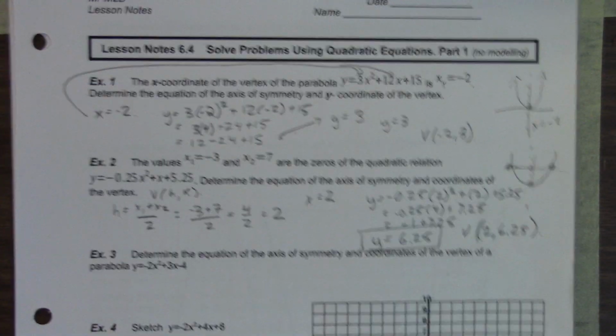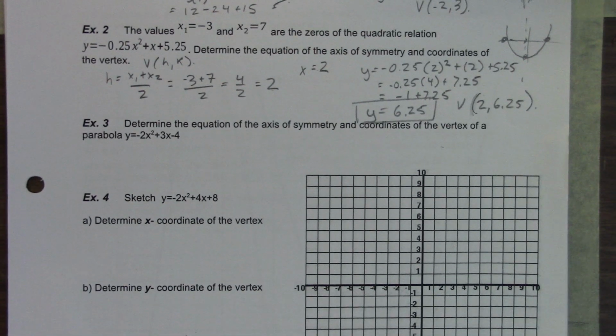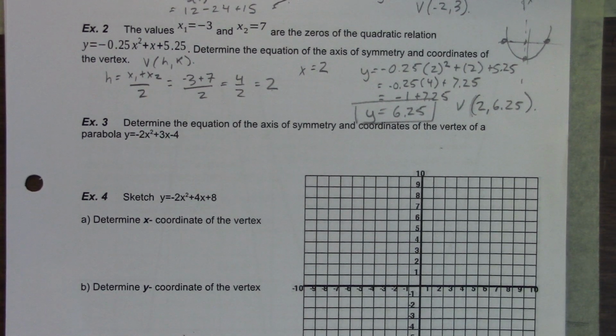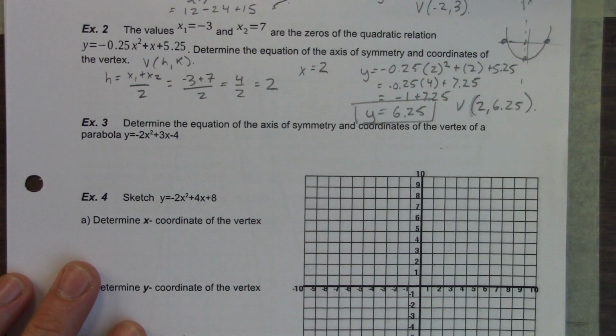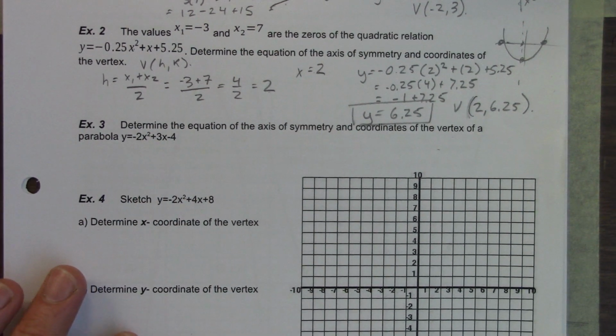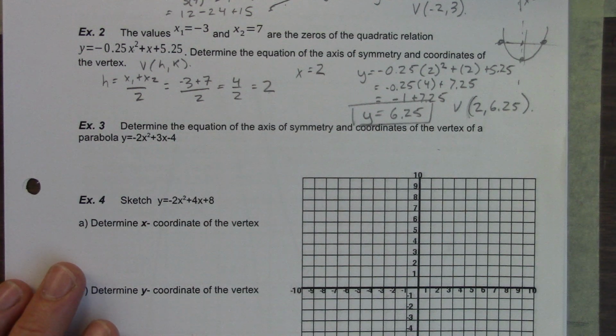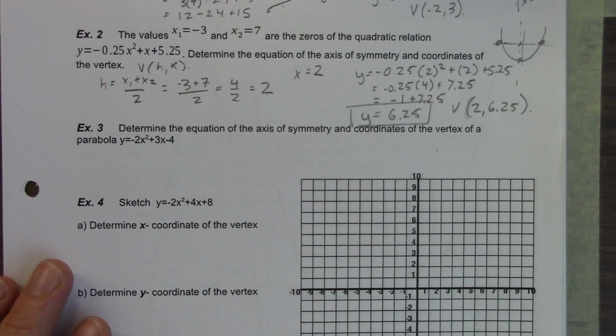All right. Example 3. Determine the equation of the axis of symmetry and coordinates of the vertex of a parabola y equals -2x squared plus 3x minus 4. So it doesn't tell us anything about the zeros this time. It doesn't tell us the x-coordinate of the vertex. What do you think we can do?